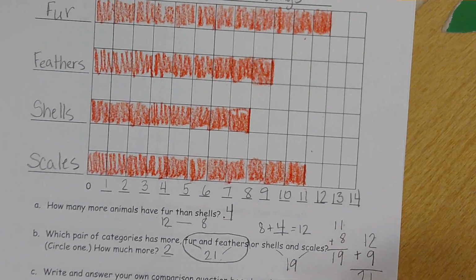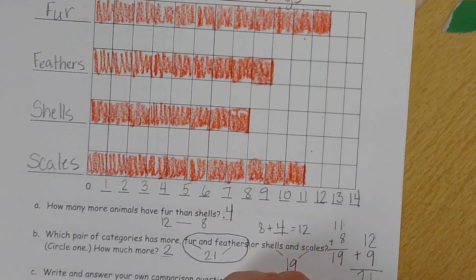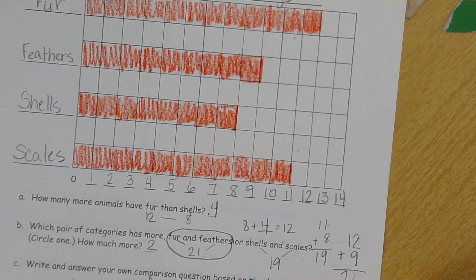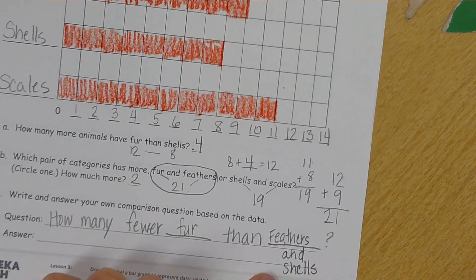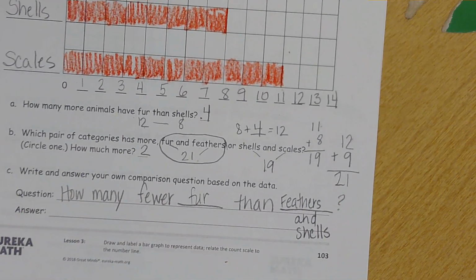I'm going to say how many fewer fur animals than feathers and shells. That's my question. How many fewer animals have fur than have feathers and shells?